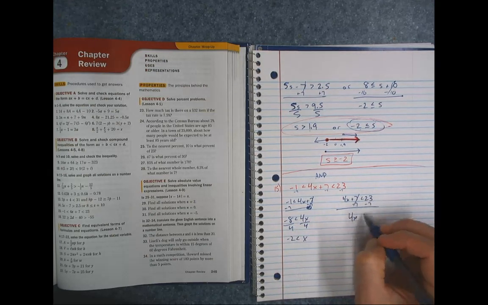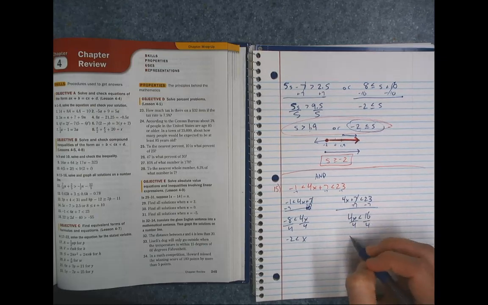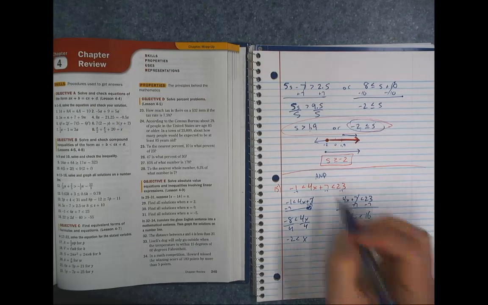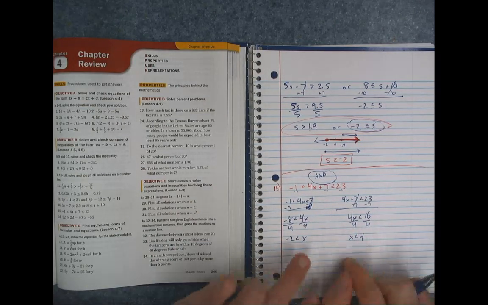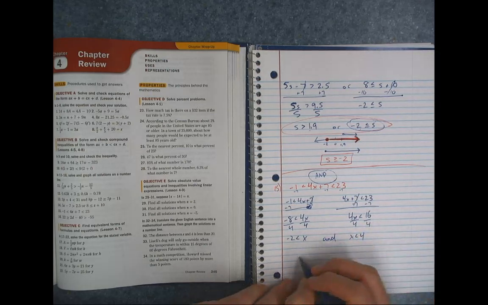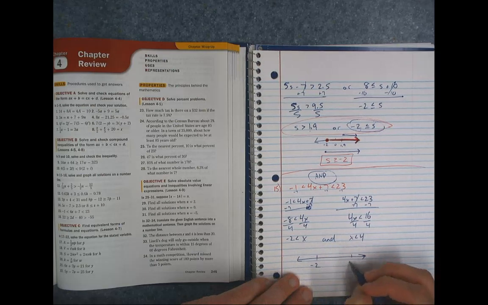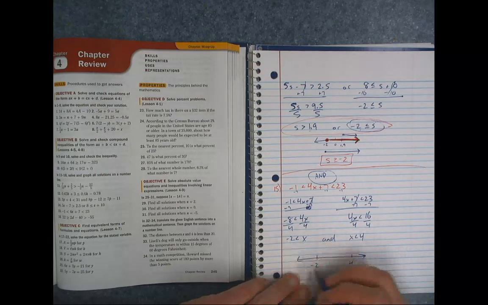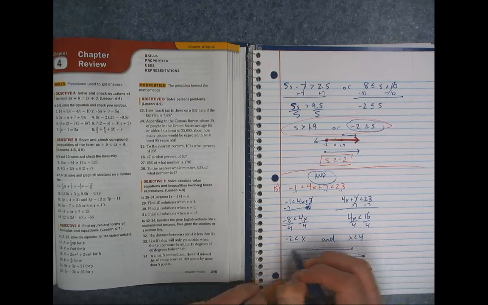Over here, I get 16. So when I divide, I get x is less than 4. Now, this is an AND statement. So we're only looking at the solutions that work for this and this at the same time. So we have negative 2, and we have 4. This one, open circle, greater than negative 2 forever. This one, open circle, less than 4 forever.